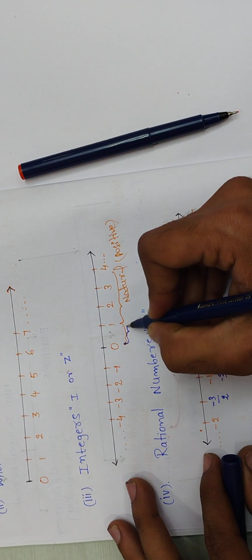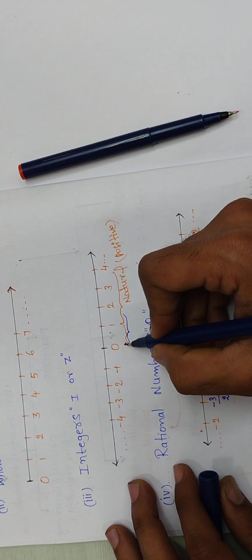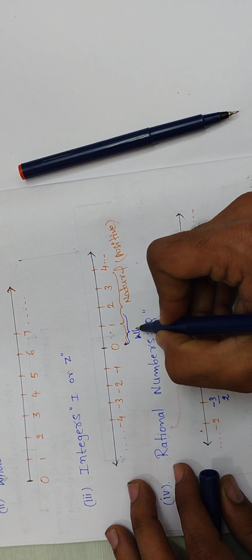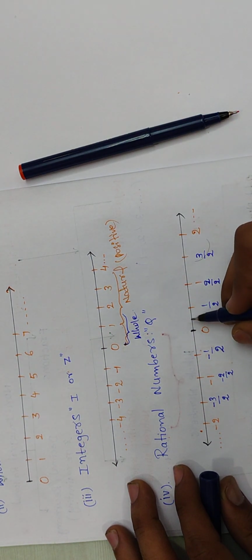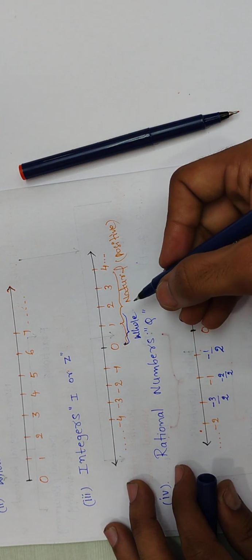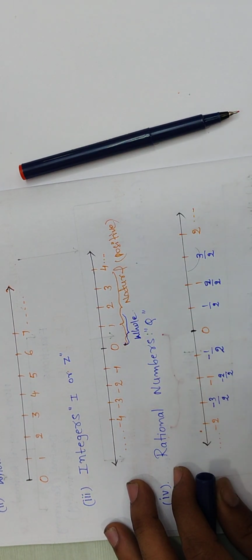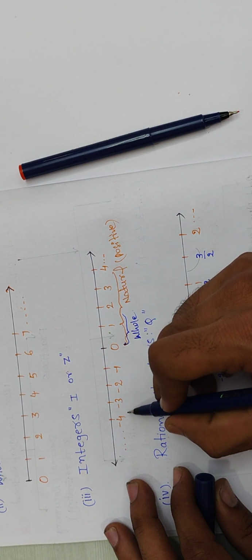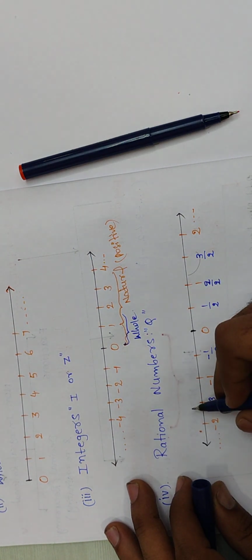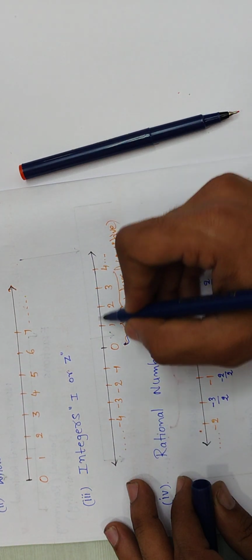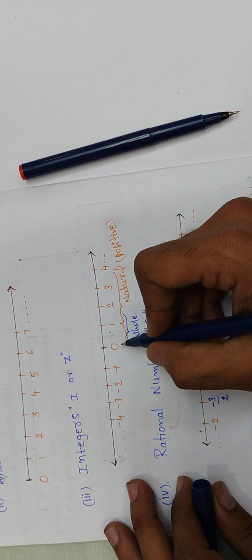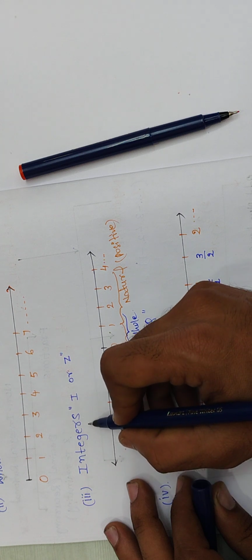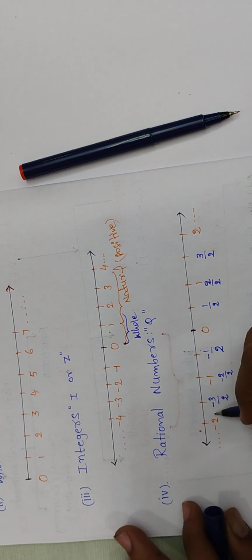Then when we add the negatives -1, -2, -3, -4 and so on, all these together, positive, negative and 0, we call integers.